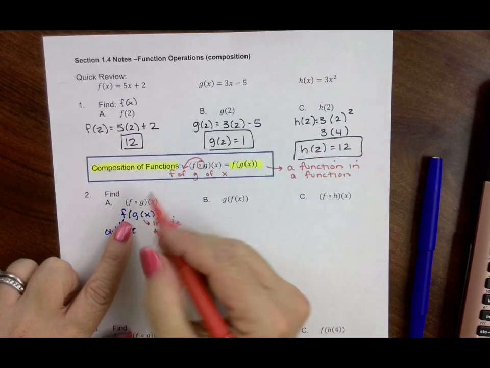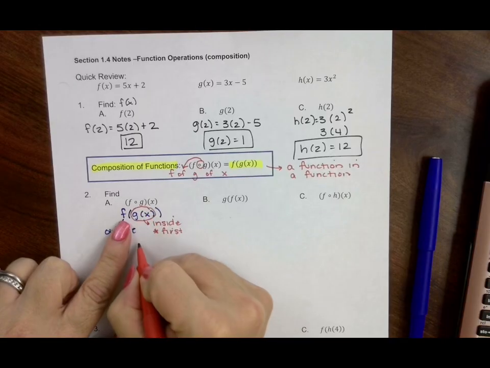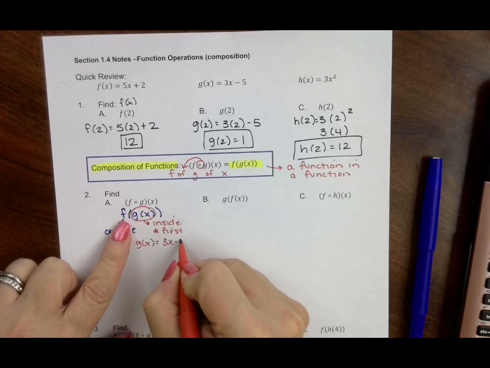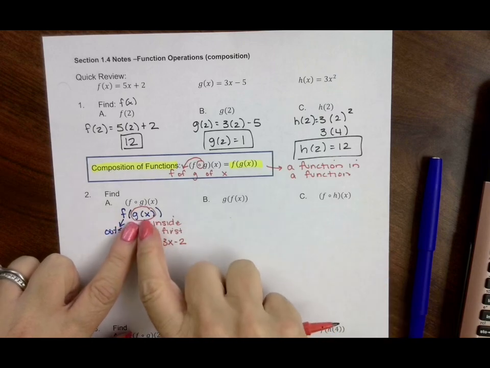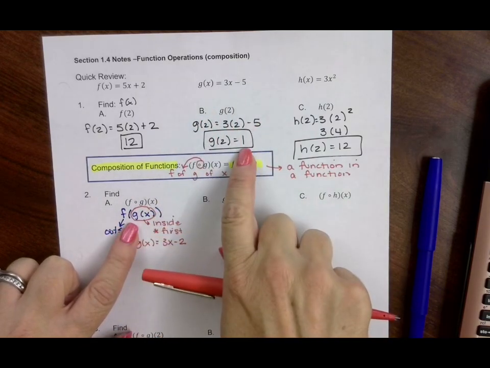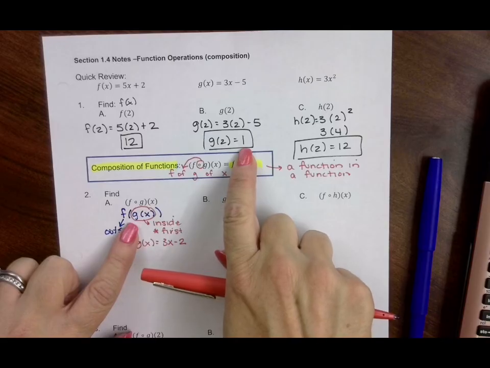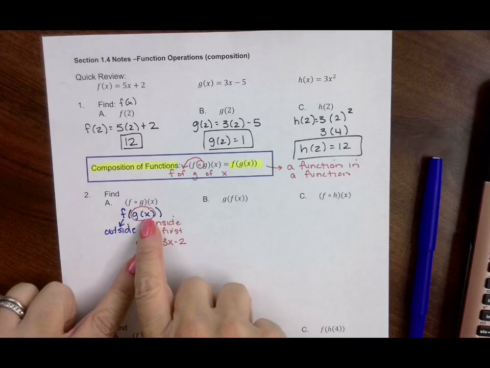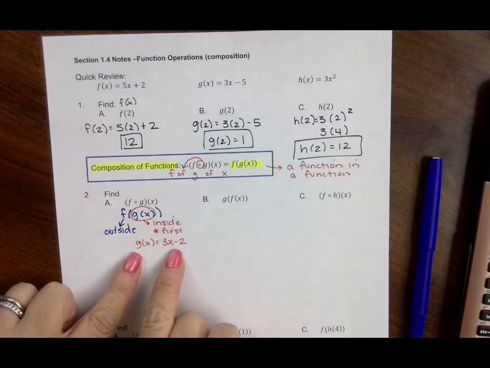So g of x equals 3x minus 5. Now, if this was g of 2, then this whole thing would be 1, because I would do the inside first, and we just did that and said it was 1. But because there's not a number here, there's going to be an x in my answer. So g of x equals this.